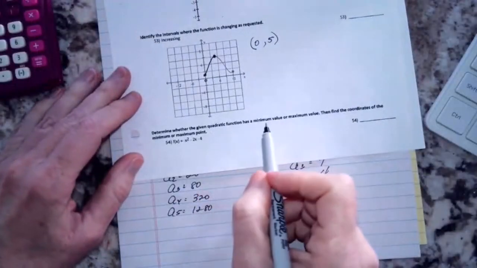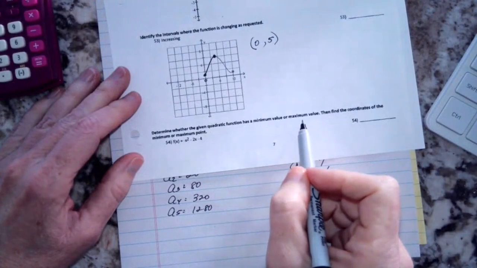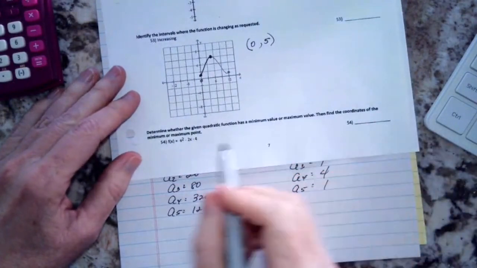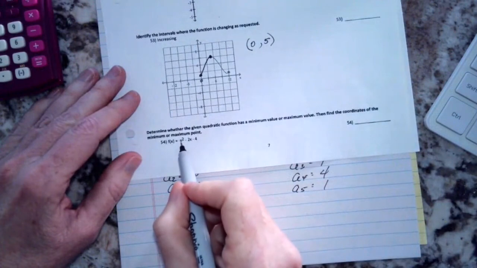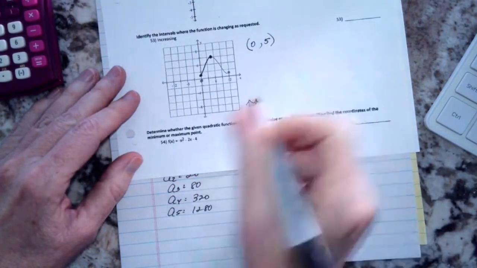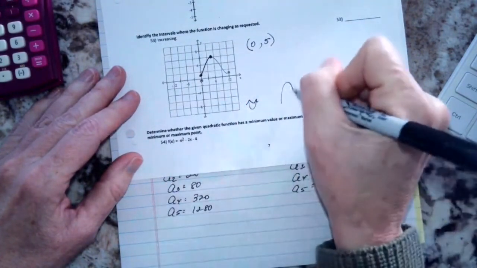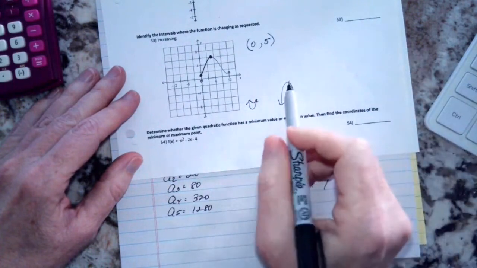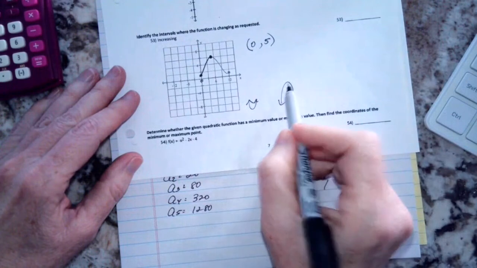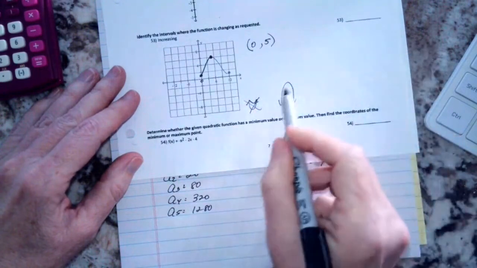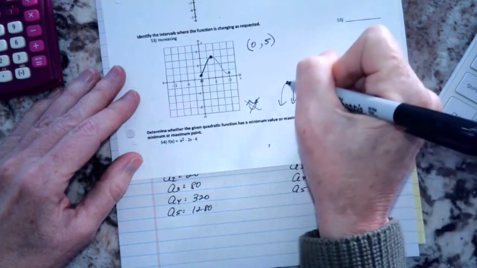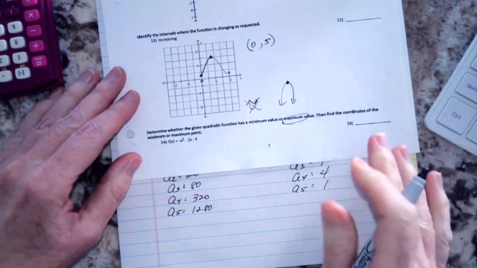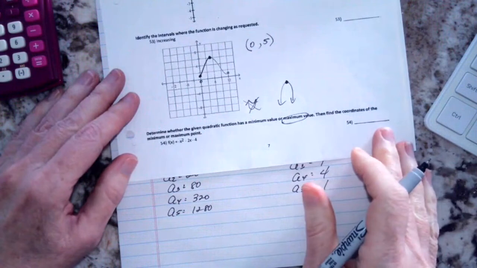Determine whether the given quadratic function has a minimum or a maximum value, and then find the coordinates of the minimum or maximum value. Okay, we've got an x squared, so you know that's a parabola. Oh, but it's got a negative in front of it, so it is not going to have a minimum, it is going to have a maximum. It looks like that. We're supposed to find that point. So we're going to find the highest, the maximum value this parabola reaches.